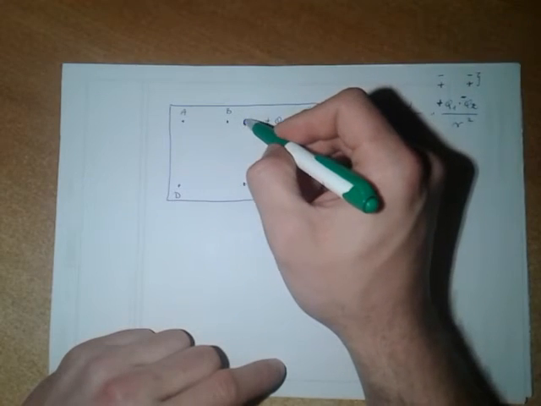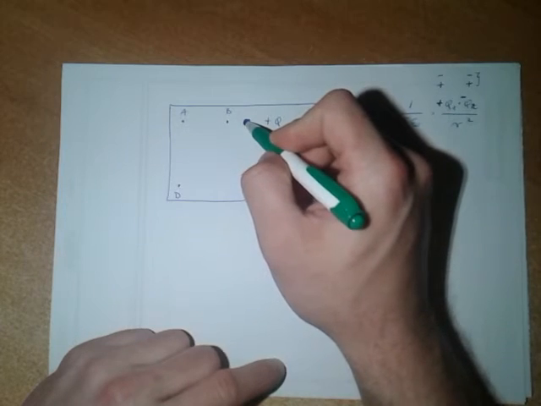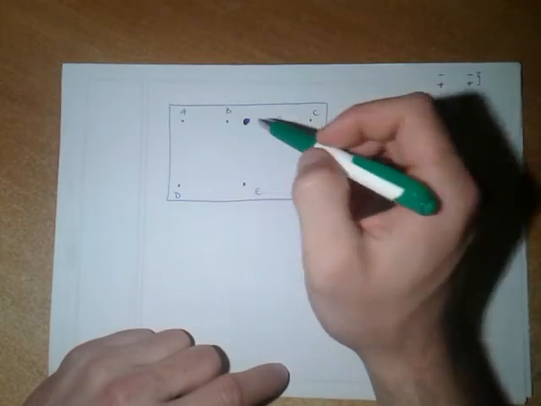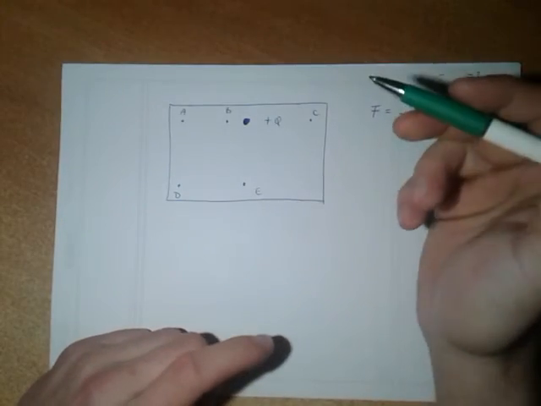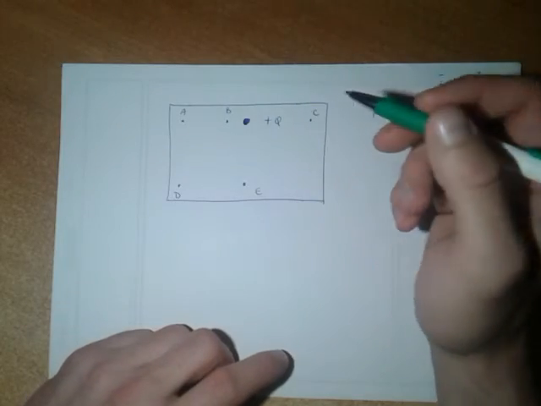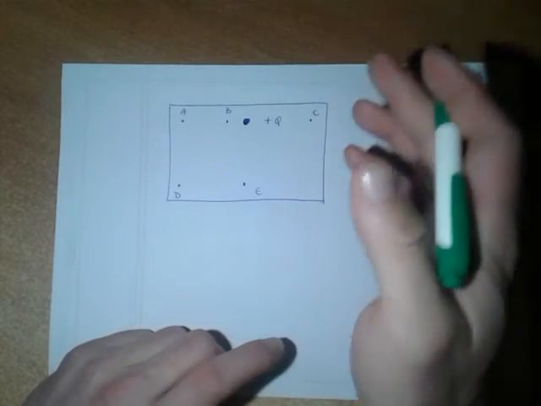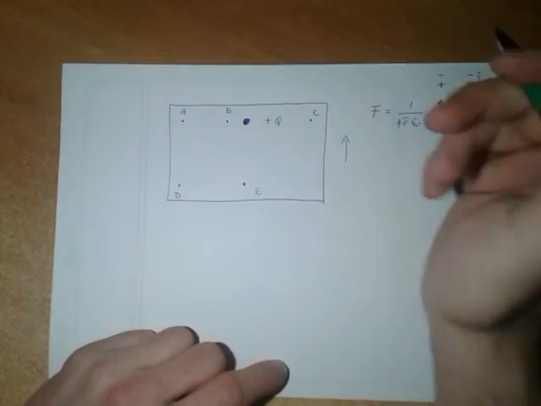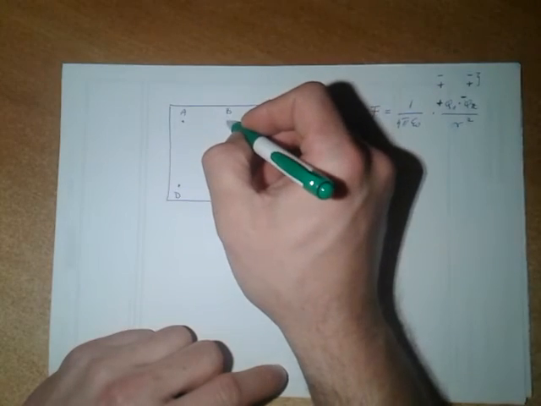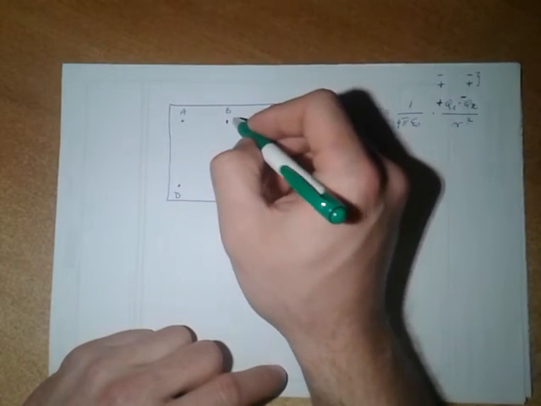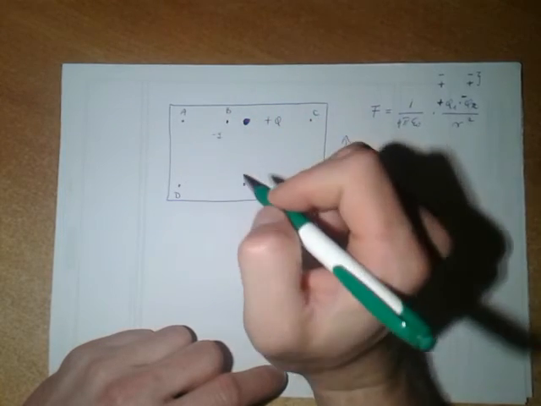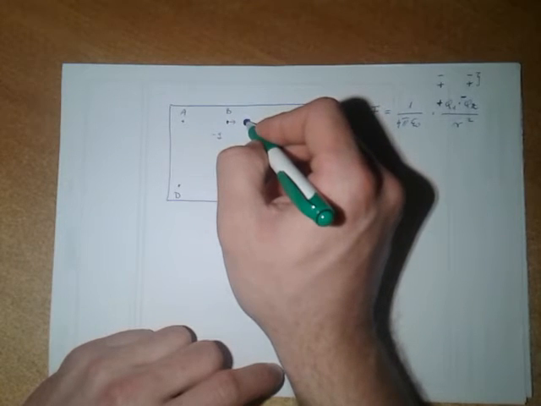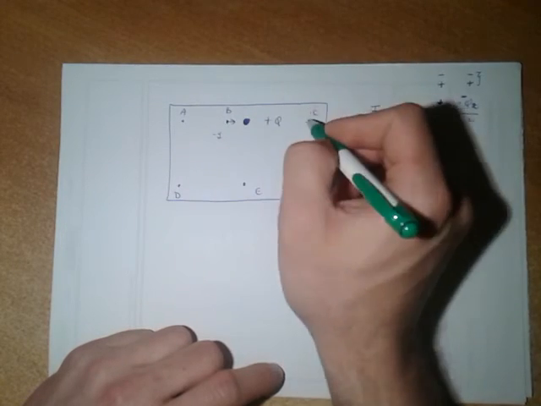So charge Q is fixed in position, and an electron is somewhere in one of these points. In which case will the force on the electron be directed towards the top of the page, in this upward direction? So if we put an electron here, this is a plus q, this is a minus q. The force on the electron from the charge plus q is going to be in this direction.